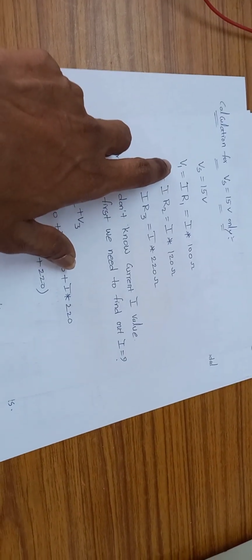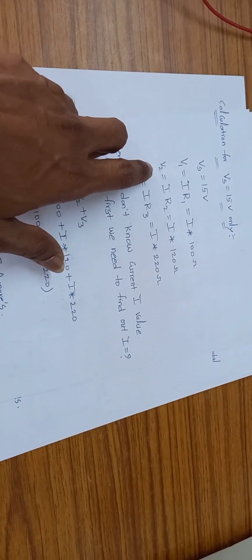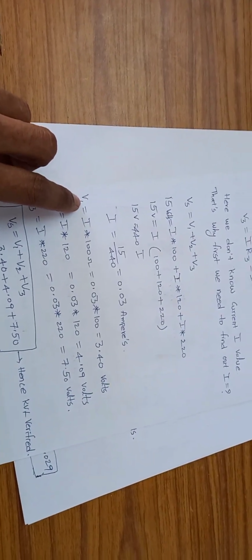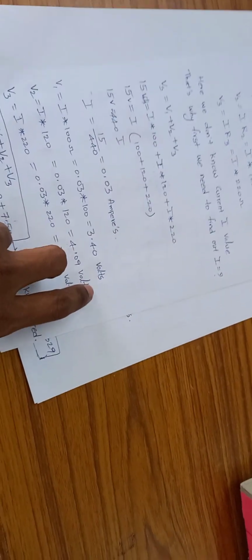Then we get 0.03 amperes. Now we can substitute this current value into each voltage: V1 equals I into 100 ohms, that is 0.03 into 100, equal to 3.40 volts.